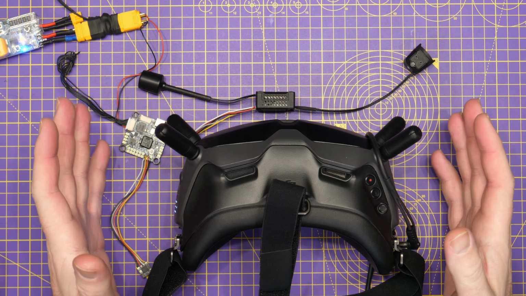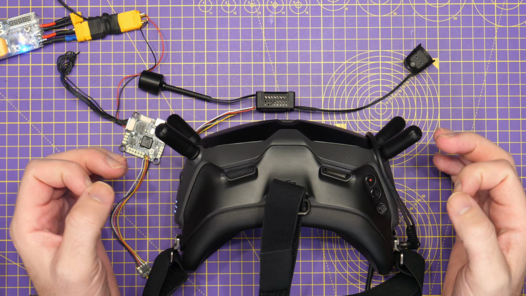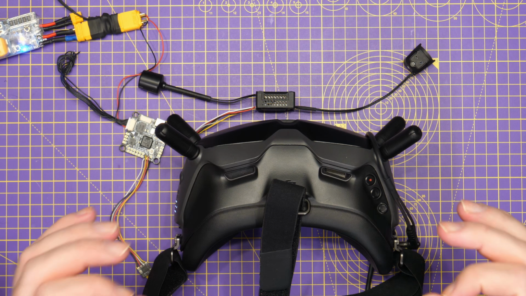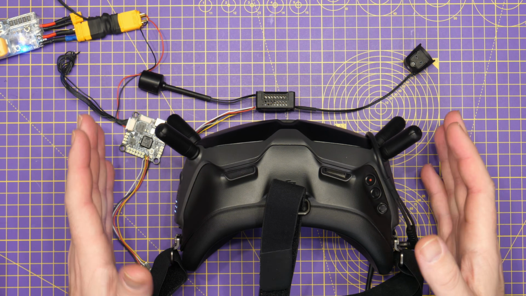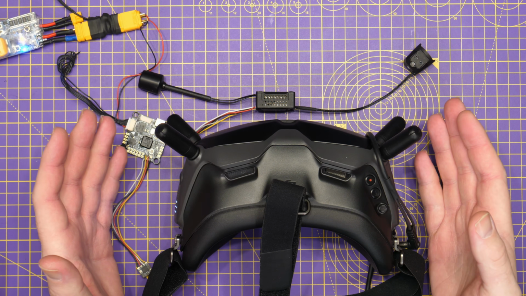Now we have power. Next, we're going to talk about binding. There are a few important things you need to be aware of before binding. Your goggles must have the special mode for O3. It is not the same mode as a VARTA.